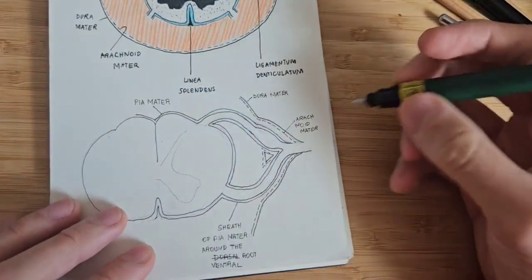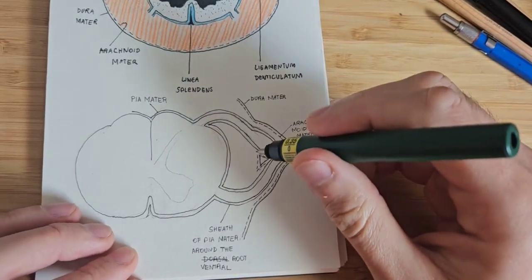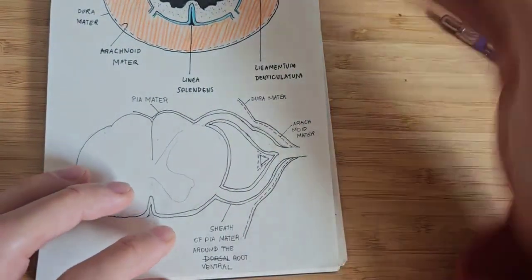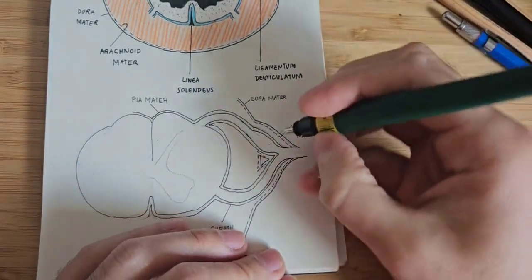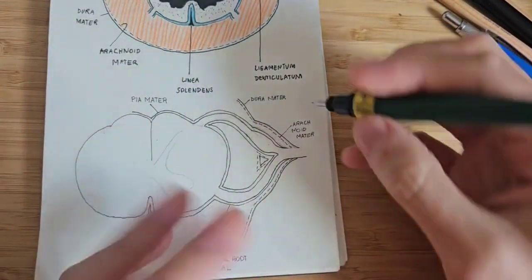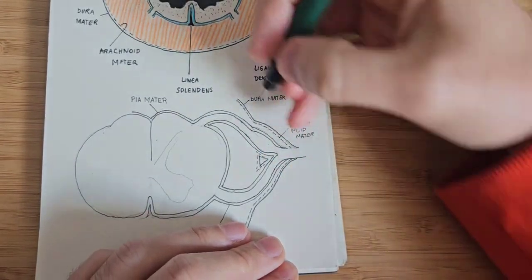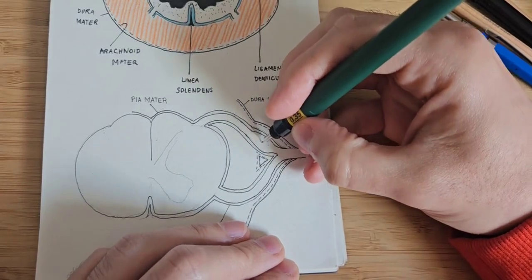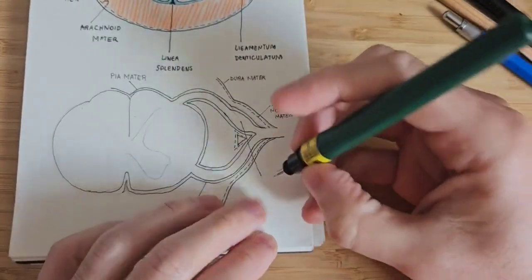Then I'm gonna label this part here. This is the dorsal root ganglion, and the dorsal root ganglion will be surrounded by 3 meninges. This is the dorsal root ganglion.